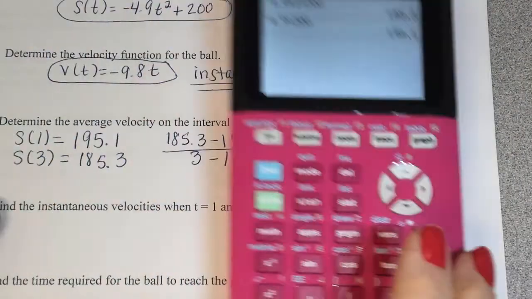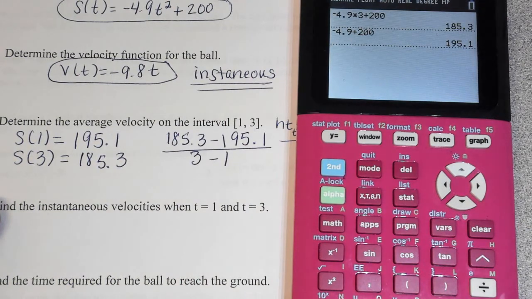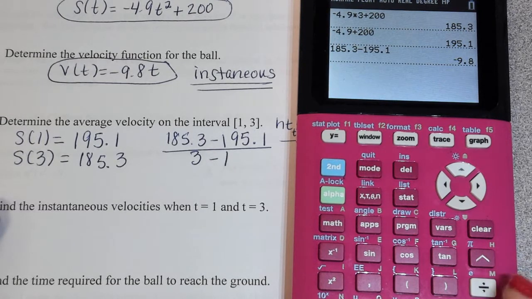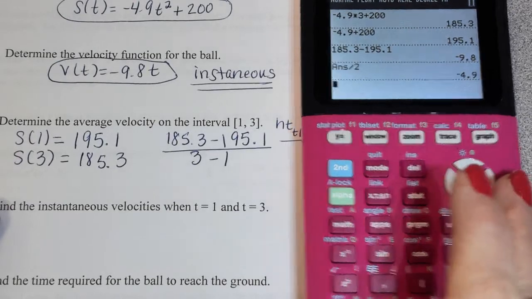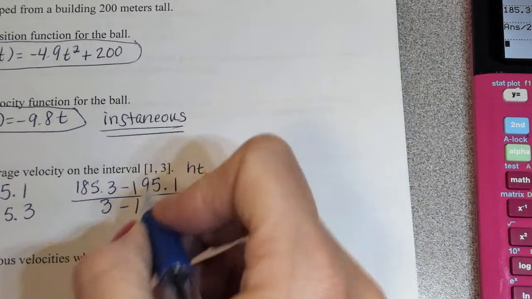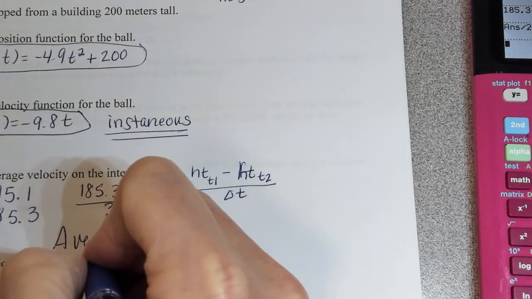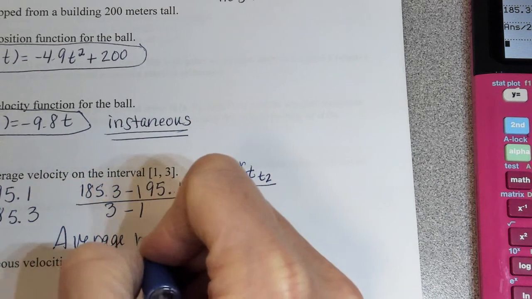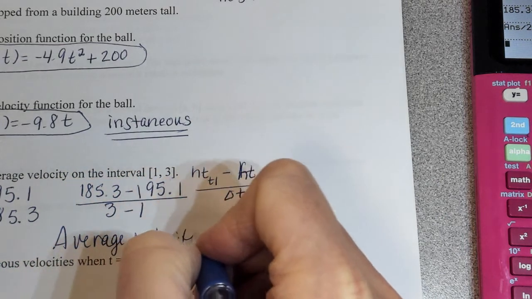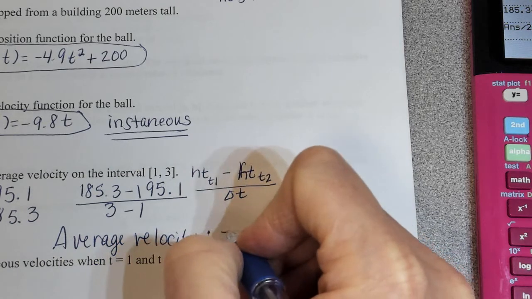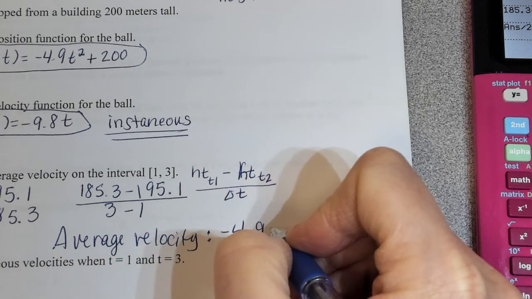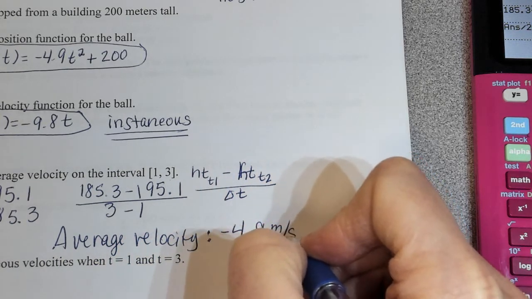That's all an average rate of change is, it's basically the slope. So 185.3 minus 195.1, that gets divided by 2, and I get negative 4.9. So my average velocity is negative 4.9, and that's going to be meters per second.